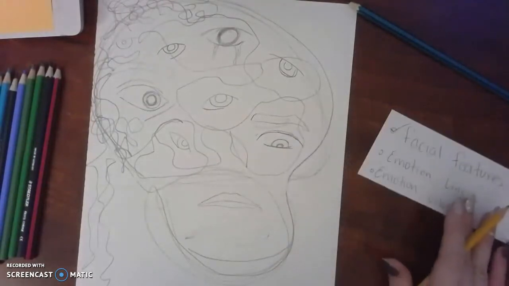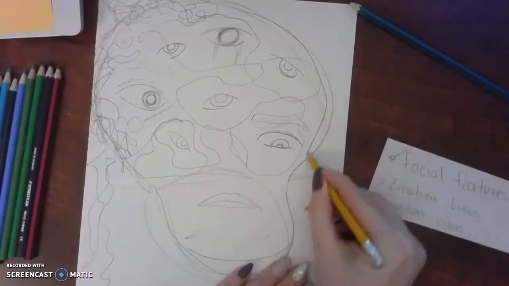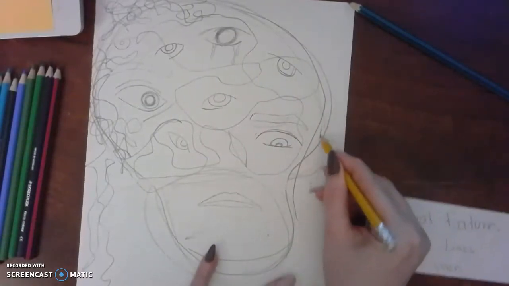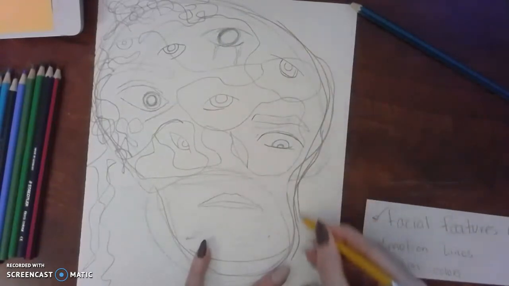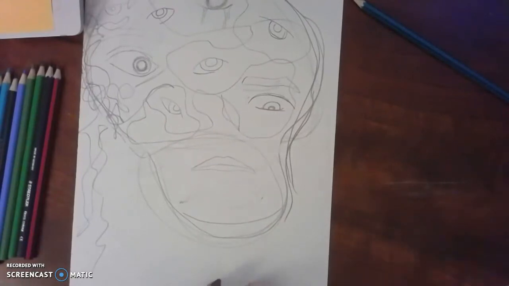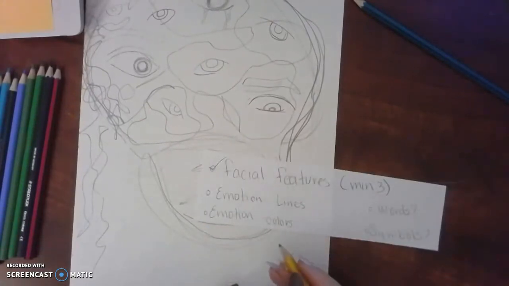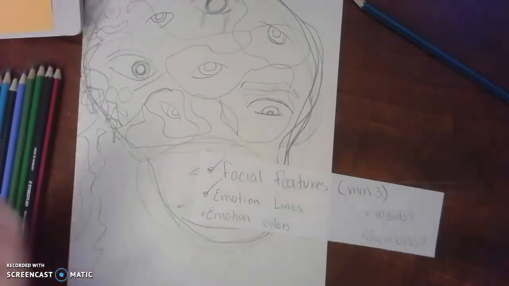I also have a few lines that are going to be kind of smoother and more wavy to show a little bit of content and calm. So making sure that these lines are represented in your sketch. Check. And then lastly, our emotion colors.